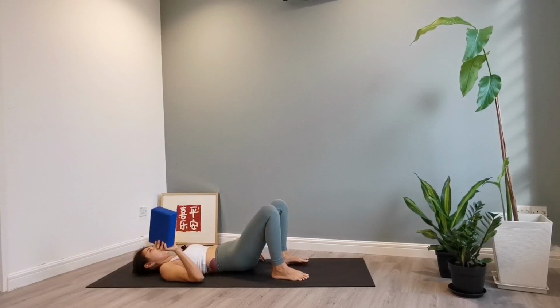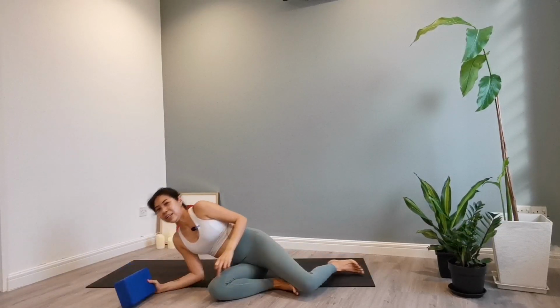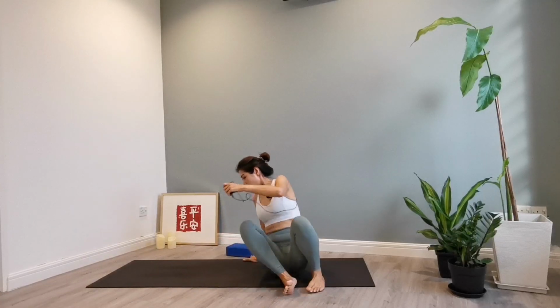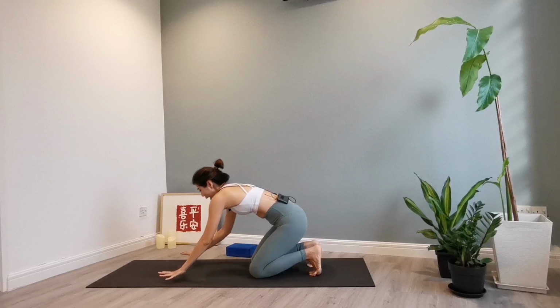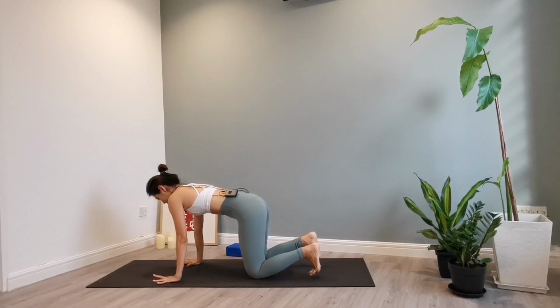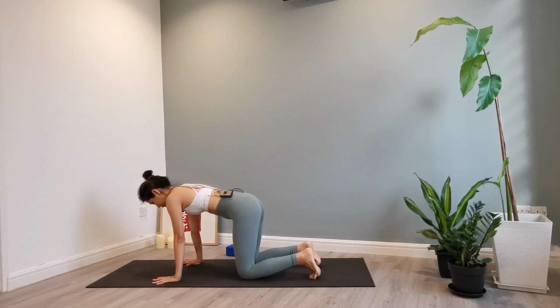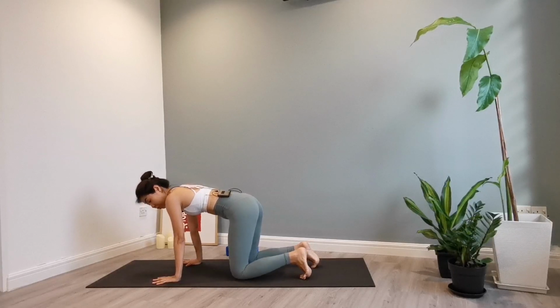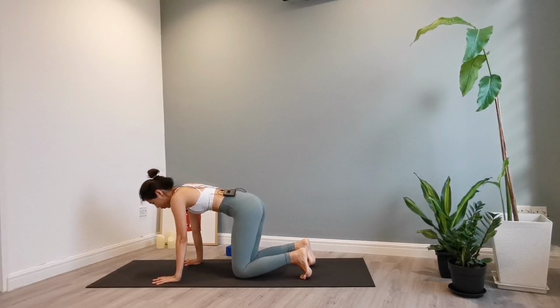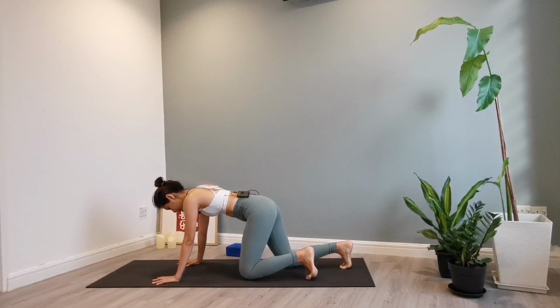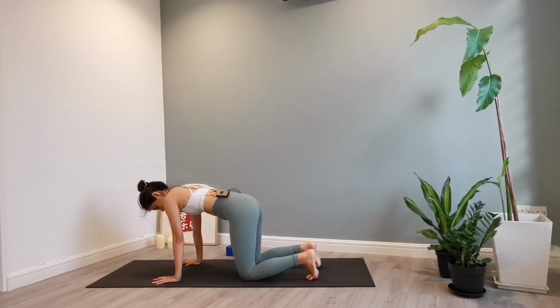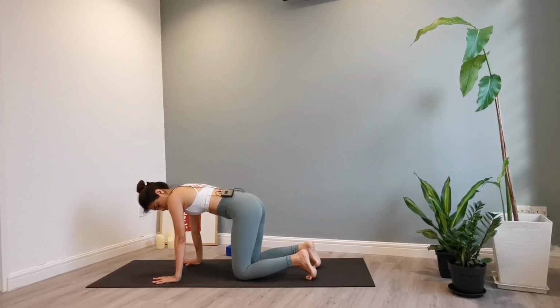Okay, now you can take the blocks away. And then you come into all four. So have your hand directly underneath the shoulders, knee under the hips. So make sure the distance is not really too wide, especially if you are new to finding your core. Okay, so you don't want your all four to start from here. You want the all four to start from maybe a narrow distance underneath the hips and shoulders.